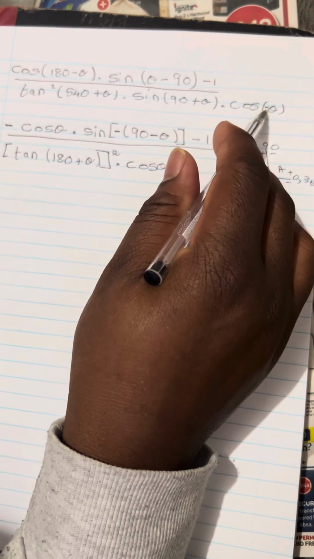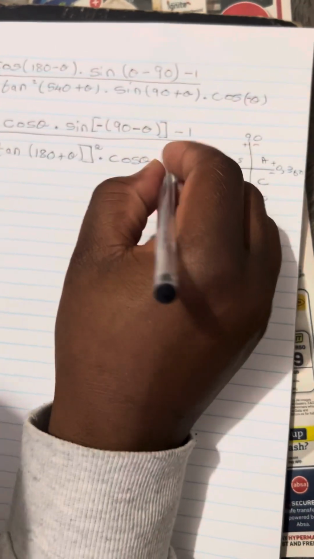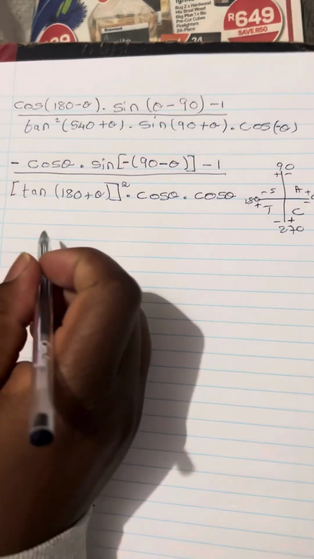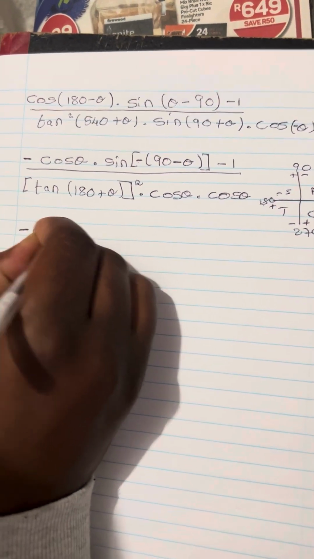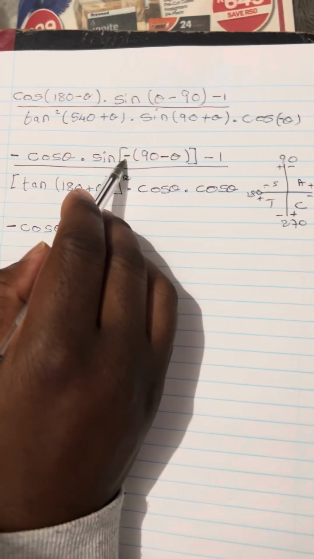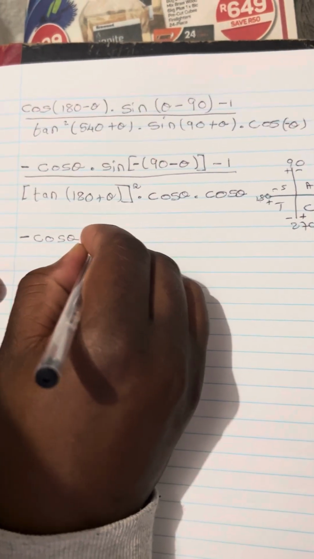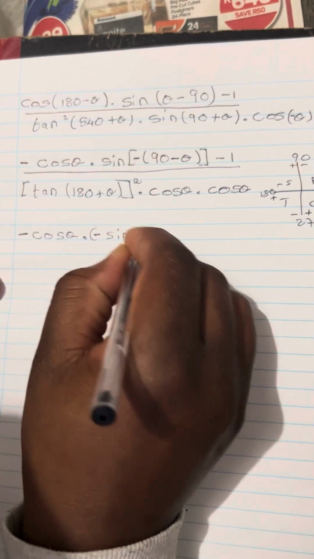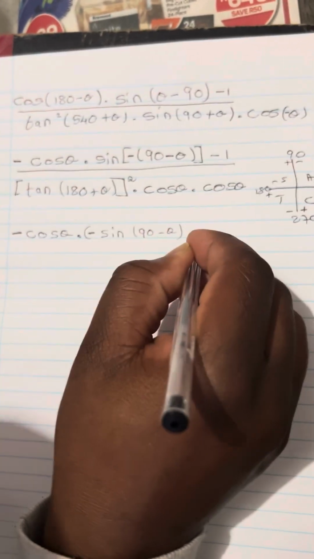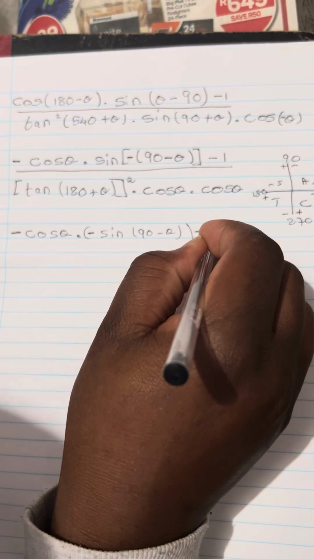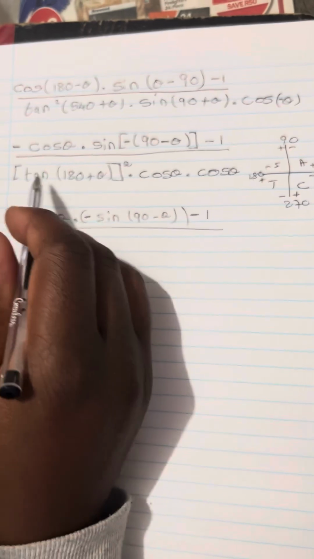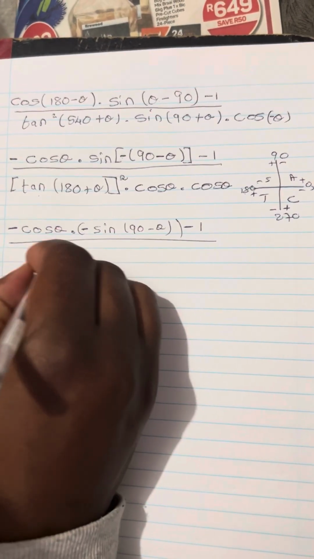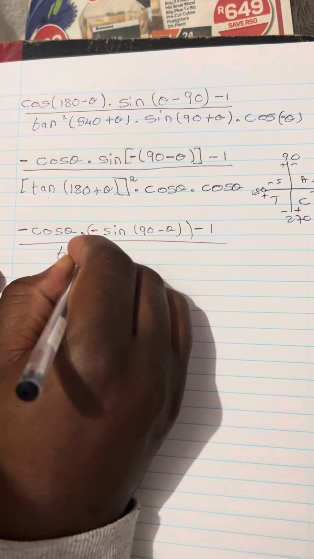What is cos of a negative angle? Cos of a negative angle is a positive cos. Then from here we proceed. You come back here and say negative cos theta multiply. Sine of a negative angle is equal to a negative sine. 90 minus theta, close bracket, and close bracket minus 1. And then over, we know 180 plus is in which quadrant? How is tan in that quadrant? Positive. So you write positive tan theta squared.